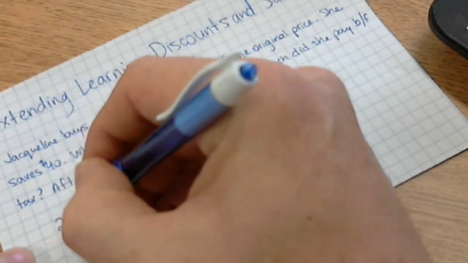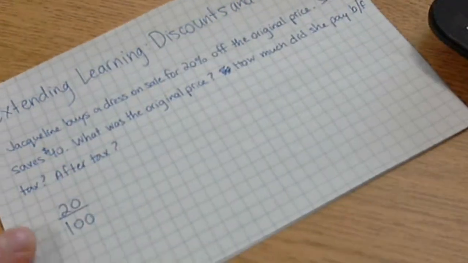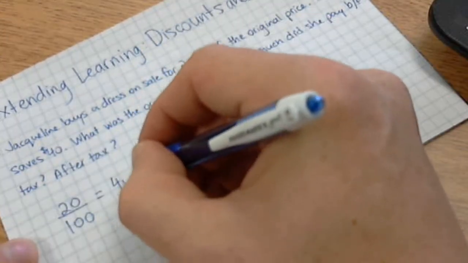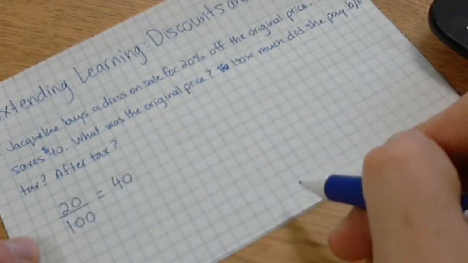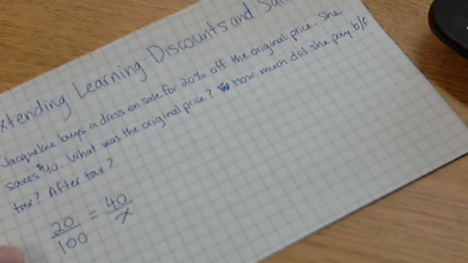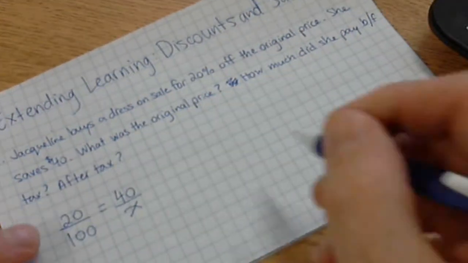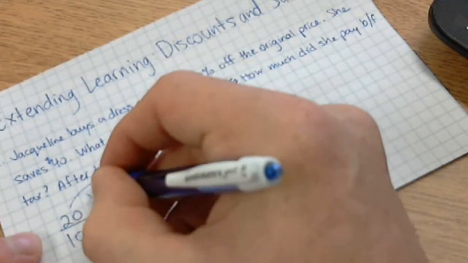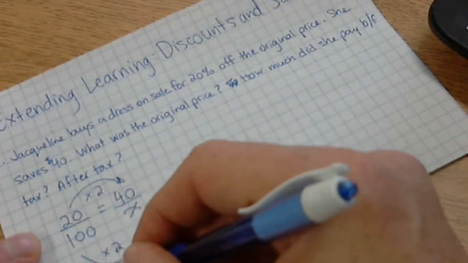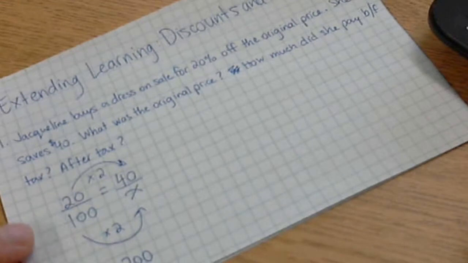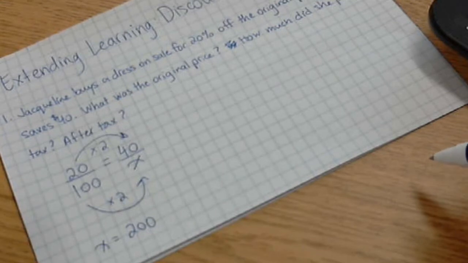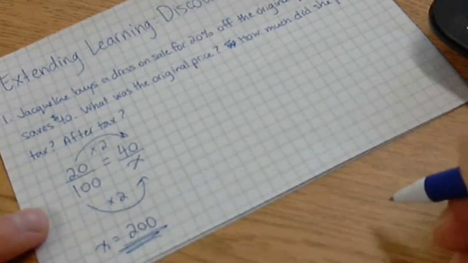Now, I know that the discount is 20%, and I can rewrite that as 20 over 100. I'm also told that the discounted price is $40, which means that it's got to go on the same line as the percentage. Okay? What I don't know is the original price of the dress. So I have to use scale factor here, and to get from 20 to 40, it's just times 2. And same thing down here, which means that the dress originally costs $200, which is, I think, a lot for a dress, but that's just me. So this is how much she pays before tax.